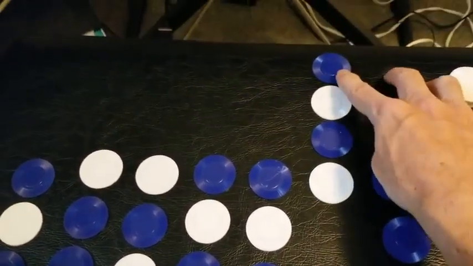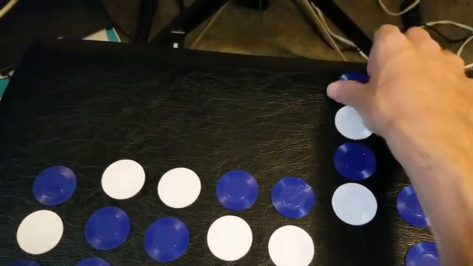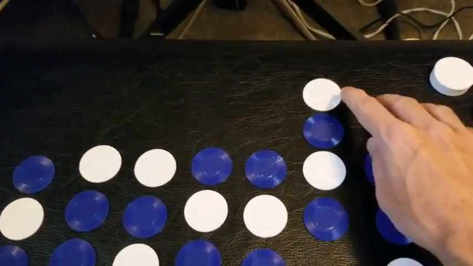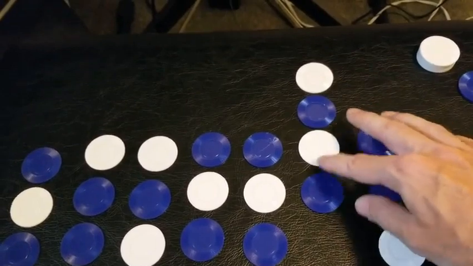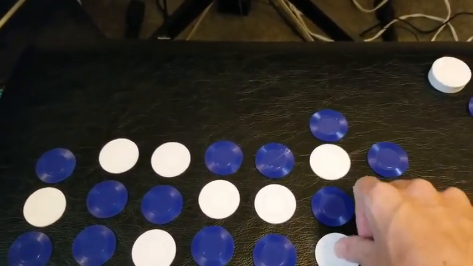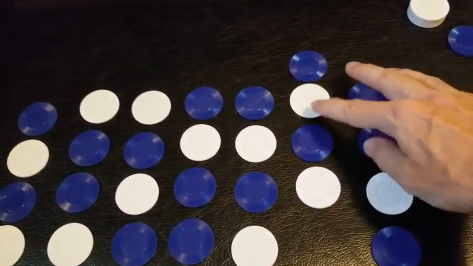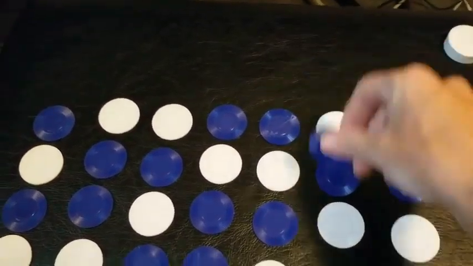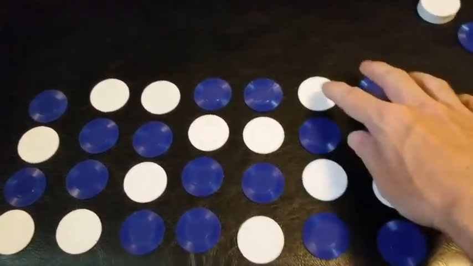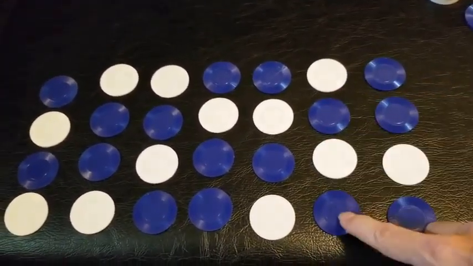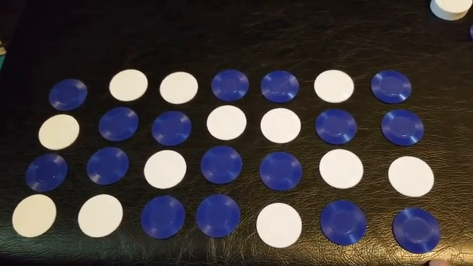Coming back down is A flat, F, D flat, C, F, D flat, C, A flat, D flat, C, A flat, F, and C, A flat, F, D flat, or D flat major 7.